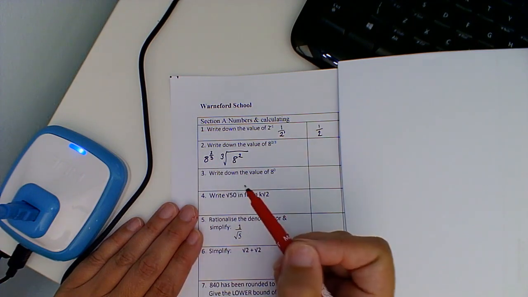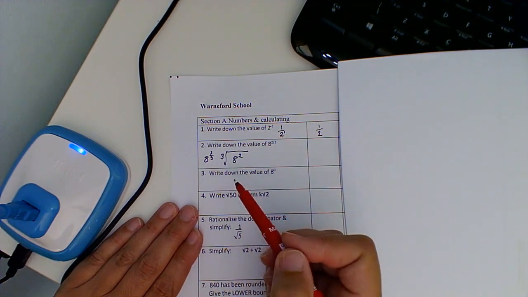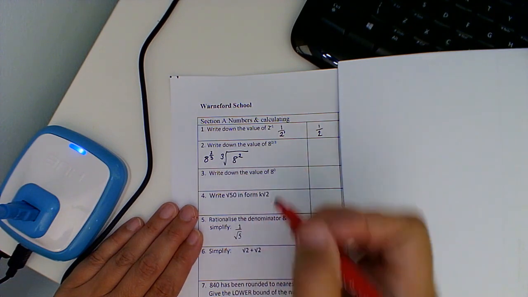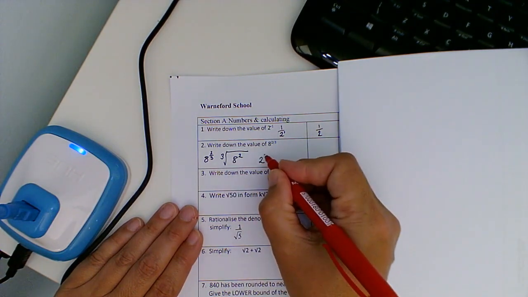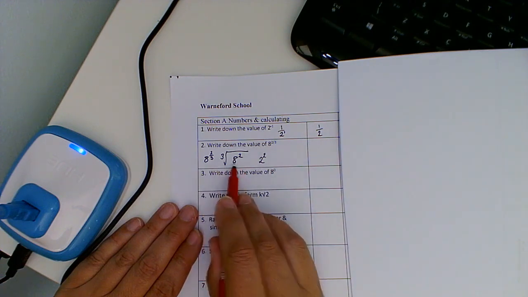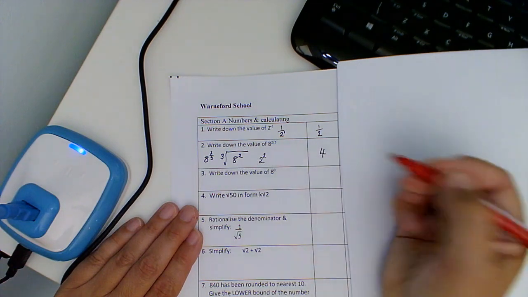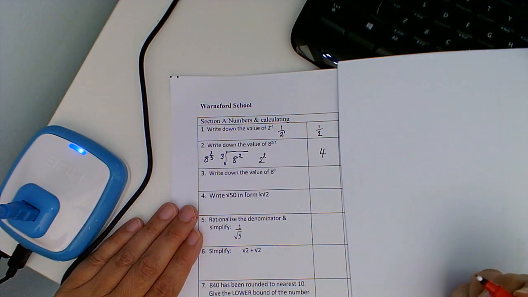Now we try to do any cube rooting, square rooting, whatever the root is, first. We try and deal with that first. The cube root of 8 is 2, and that's still squared because I haven't dealt with the power yet. So cube rooting 8 gives me 2, so I get 2 squared, and 2 squared is 4, so I have an answer of 4.